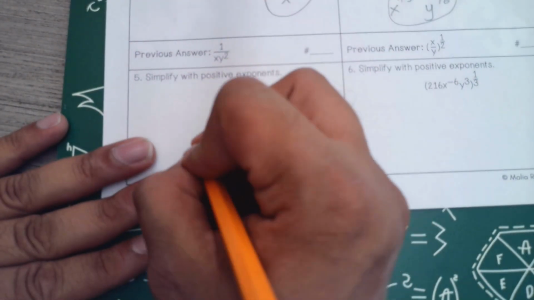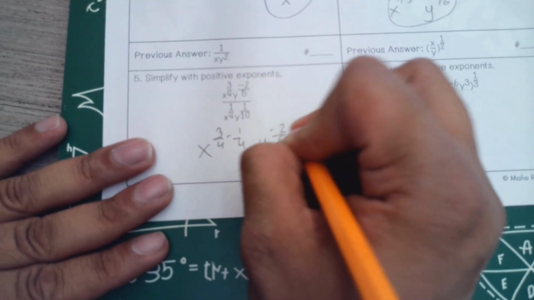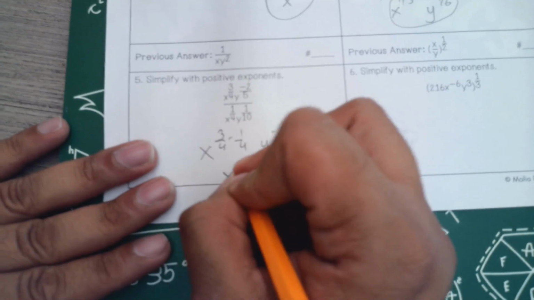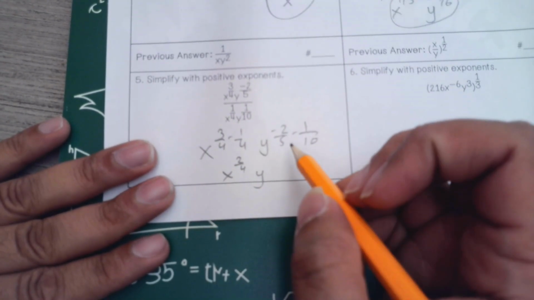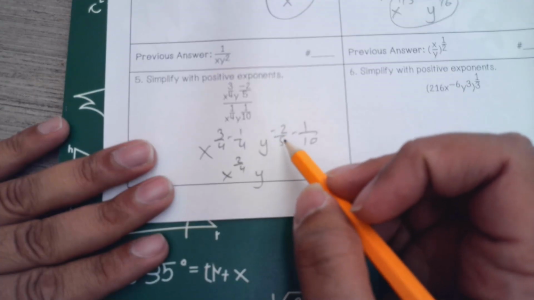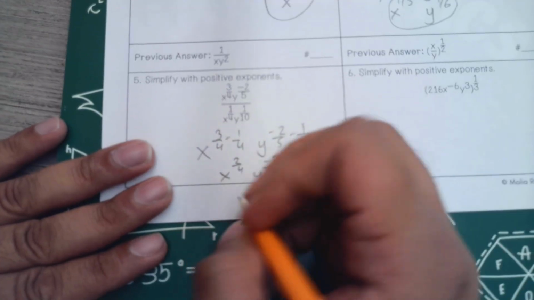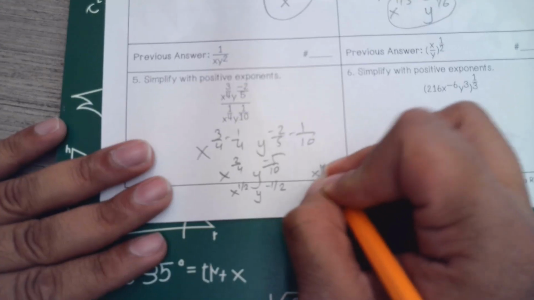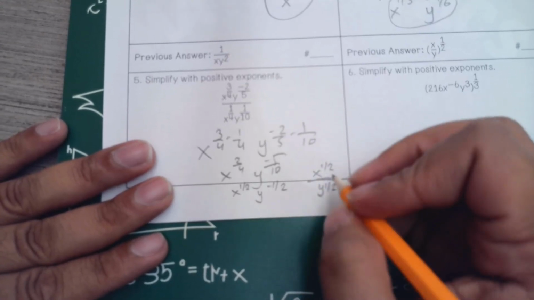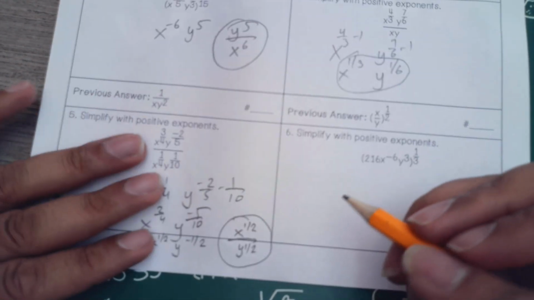Perfect. Here you're going to subtract, you get x to the power of 3/4 minus 1/4, y to the power of -2/5 minus 1/10. So this is 2/4. Y is negative, so wait, I need a 2, so -4/10 minus 1 is -5/10. And if you were to rewrite this, x to the power of 1/2, y to the power of -1/2, you get x to the power of 1/2 over y to the power of 1/2. And that is your answer. I simply just simplify after that, right? We all can do that.